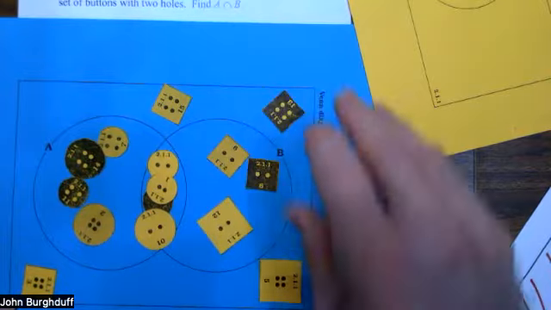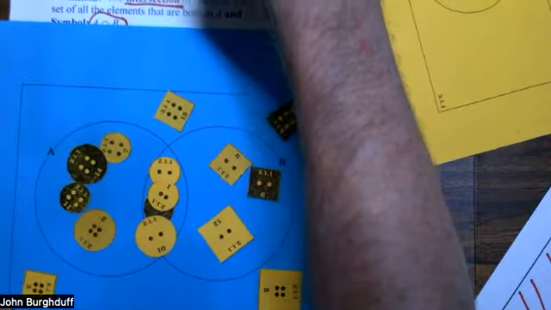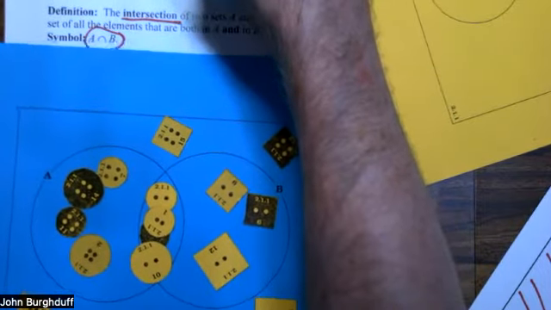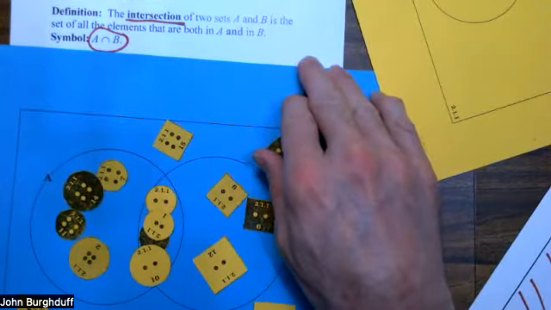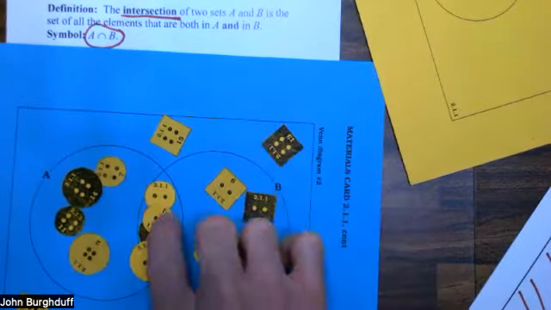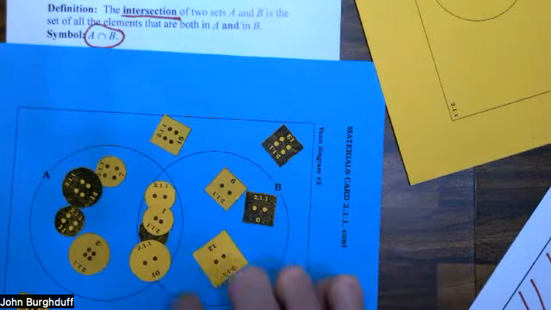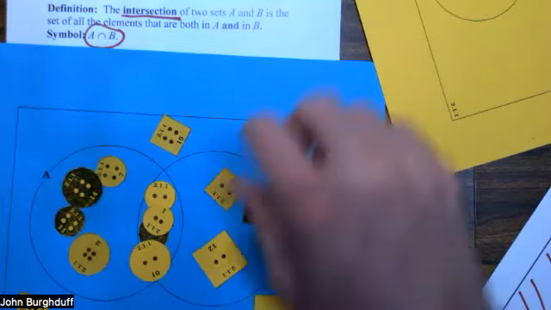So where is my intersection? Let me slide that back down so we can see it just a little bit better. The intersection of the 2 sets A and B is the set of all elements that are both in A and in B. They have to be both in A and in B. That would be these buttons right here in the middle, that crossing area.